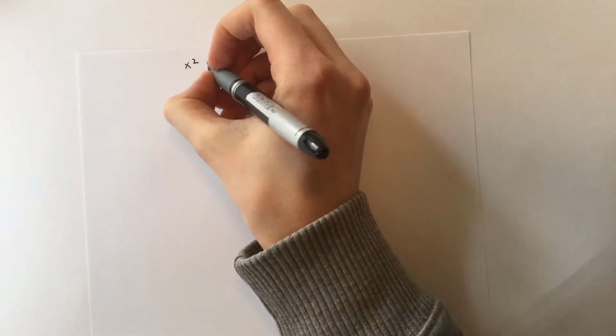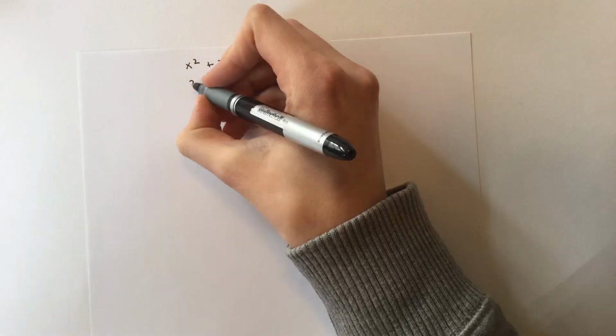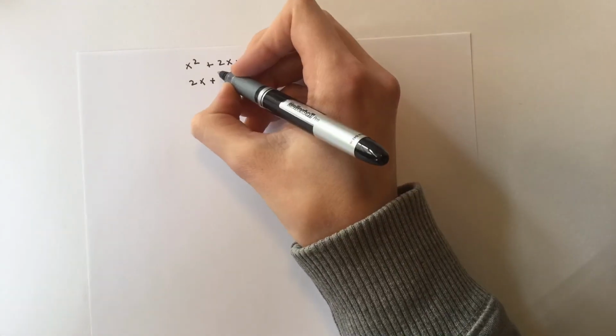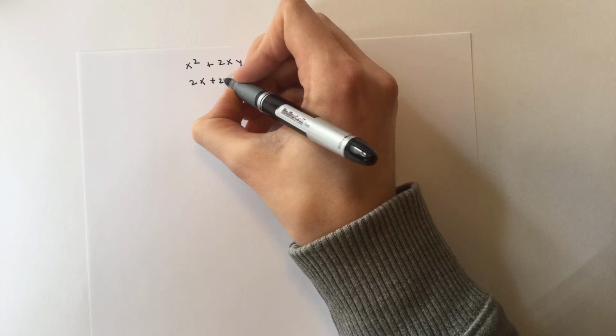Okay, so here we have a more complicated example of implicit differentiation: x squared plus 2xy plus y squared equals 9. So x squared is easy, that just becomes 2x, and we know 9 goes to 0 because it's a constant. Now 2xy is a little more challenging because you have to use product rule.